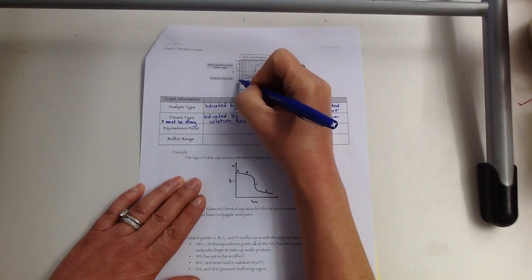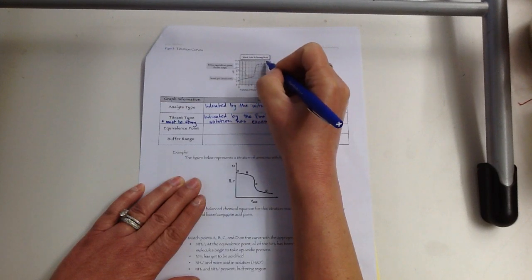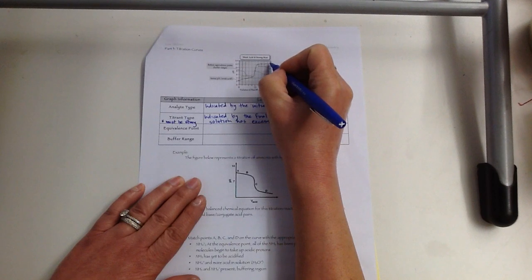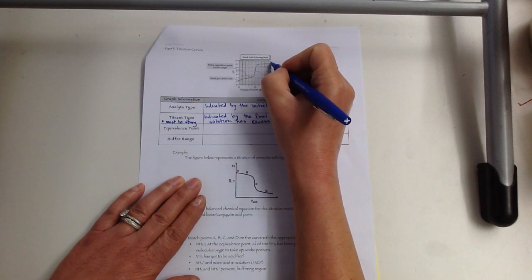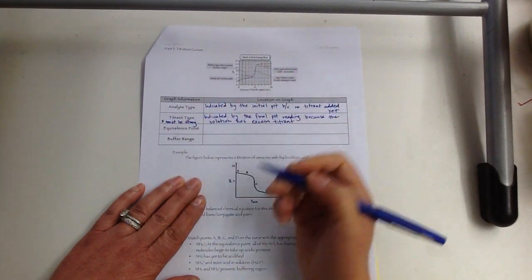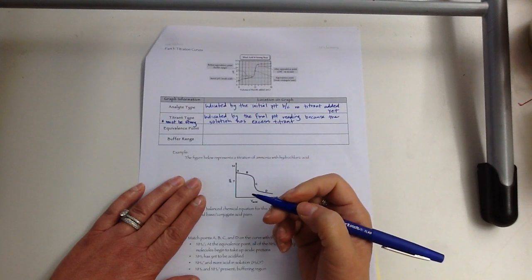In other words, by the time you've passed the equivalence point and you're up here, you've added so much titrant. You're way past the equivalence point. You've got way more moles of your titrant than you did of your analyte, and therefore the pH at the end is going to tell you what was in the burette. Okay, what was the titrant?